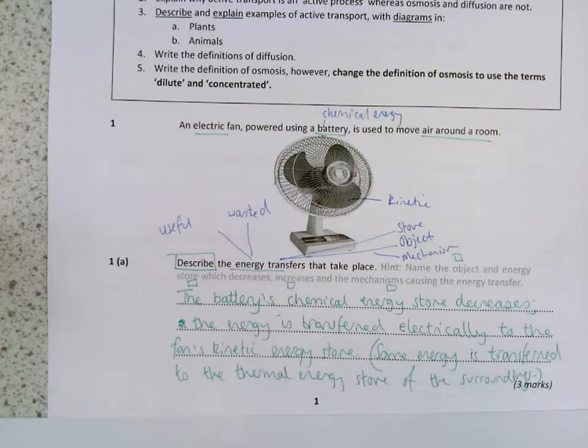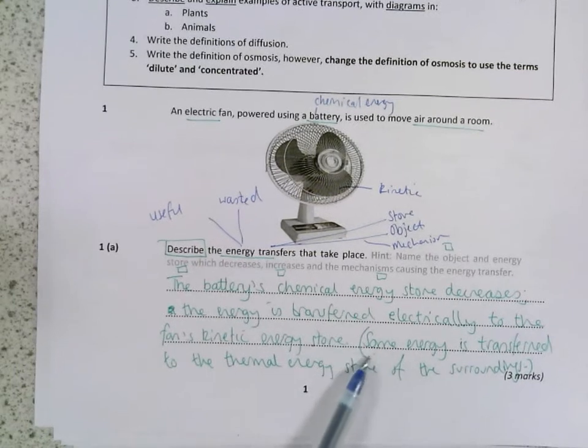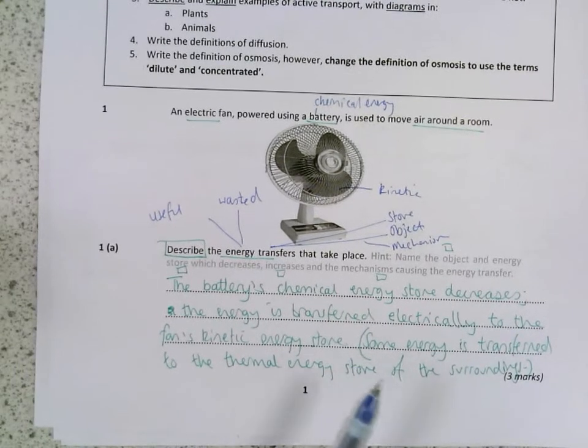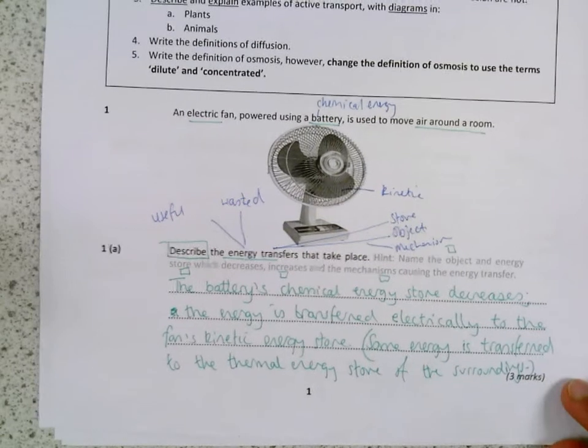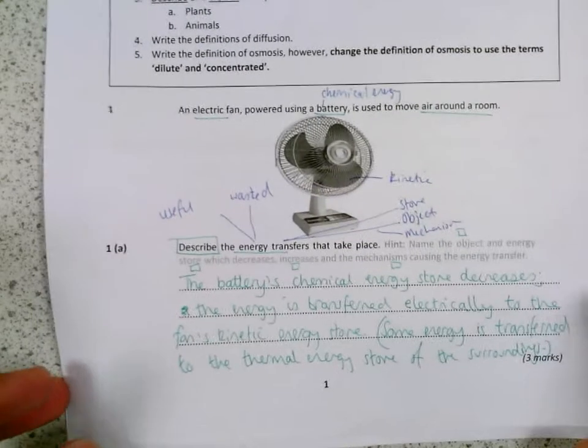There is also a mark available if you didn't get one of the other marks for saying some energy is transferred to the thermal energy store of the surroundings. That mark generally is available for nearly all energy transfer questions, so it's worth remembering that, and there is another phrase which we'll come to later on in the video.